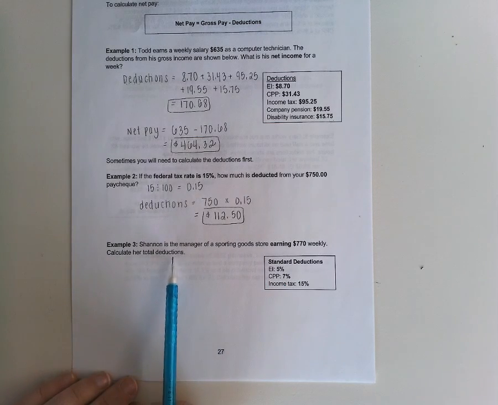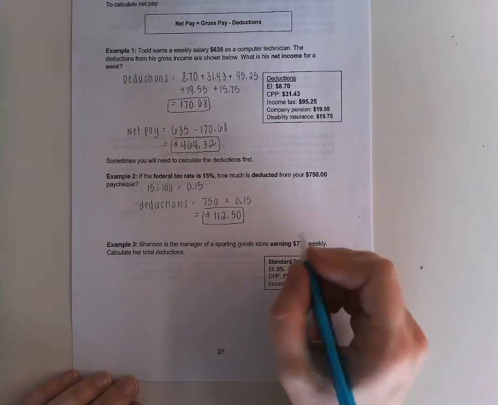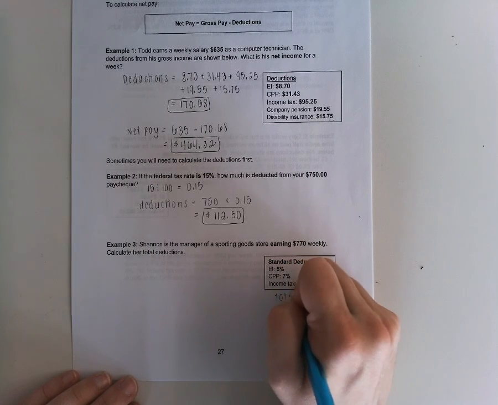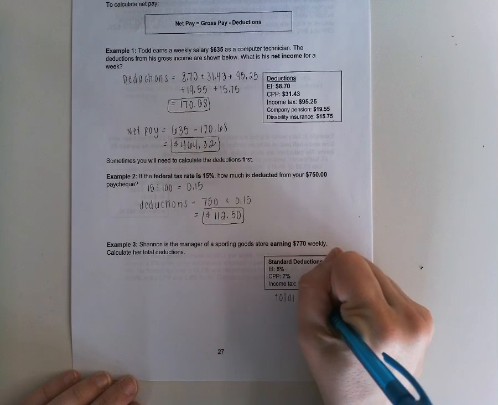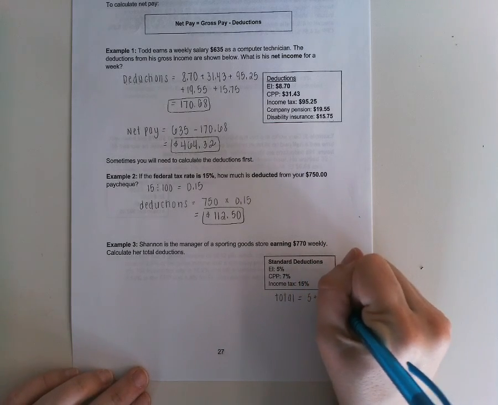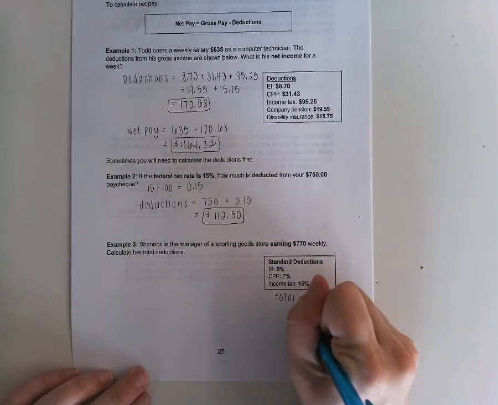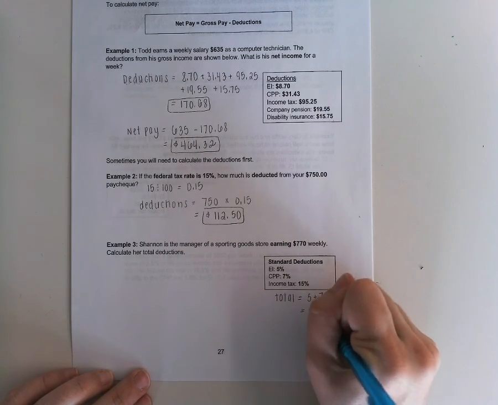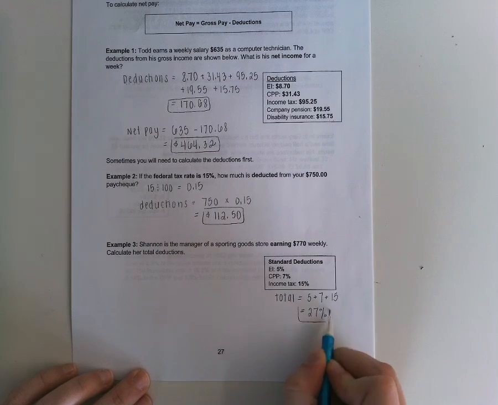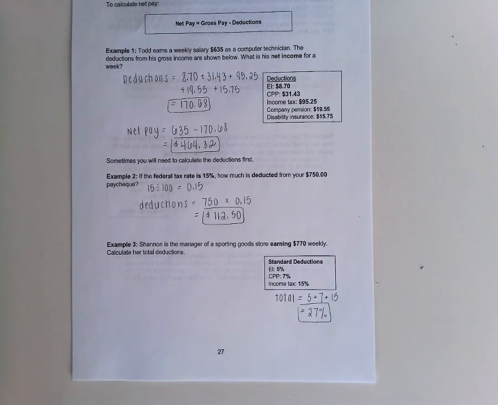Calculate her total deductions. Here, the total percentage that's deducted is 5% plus 7% plus 15%, so a total of 27%. That's the total percent that's deducted.